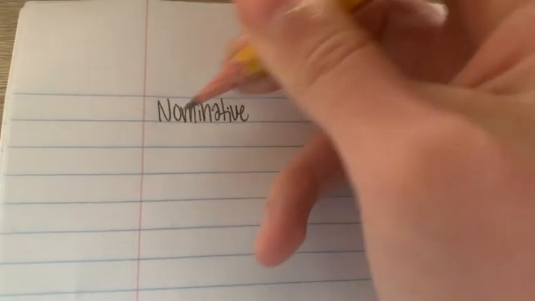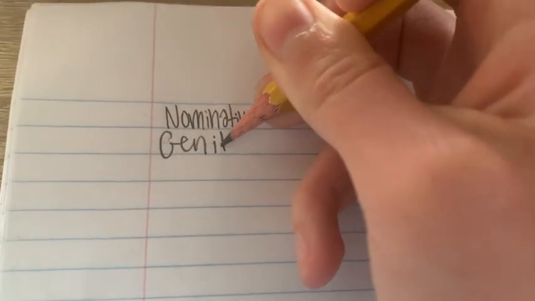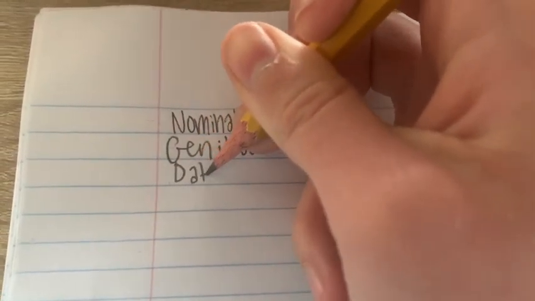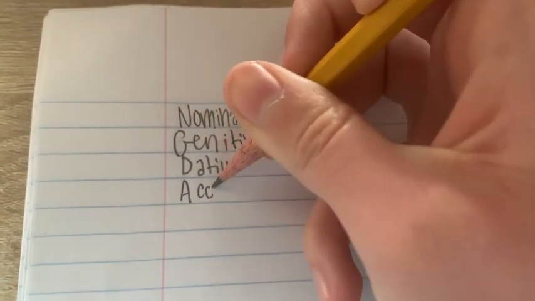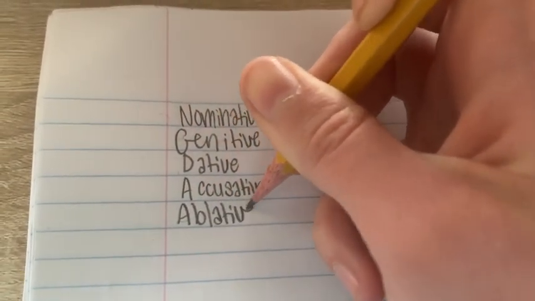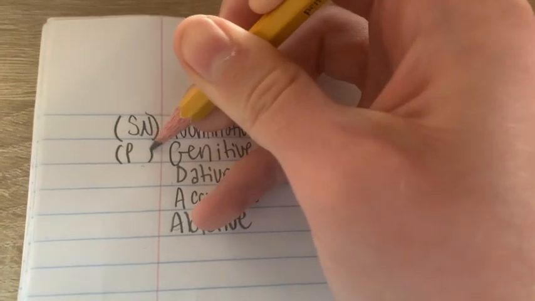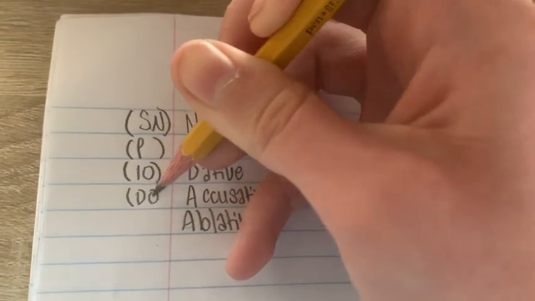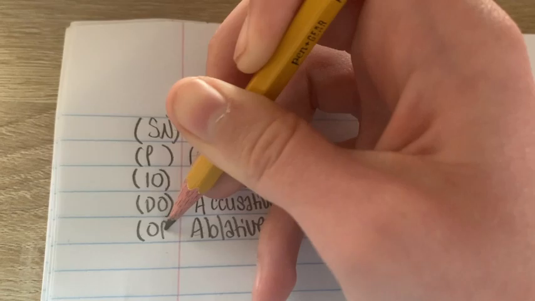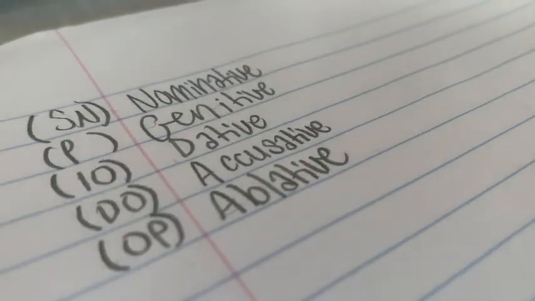Right into learning Latin nouns, the foundation of the Latin noun cases: nominative, genitive, dative, accusative, and ablative. Each case has an English equivalent. The nominative is a subject noun, the genitive is possessive, the dative is an indirect object, the accusative is a direct object, and the ablative is an object of a preposition.